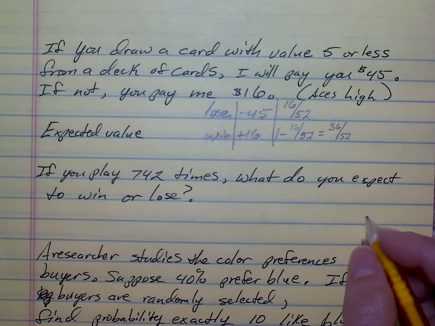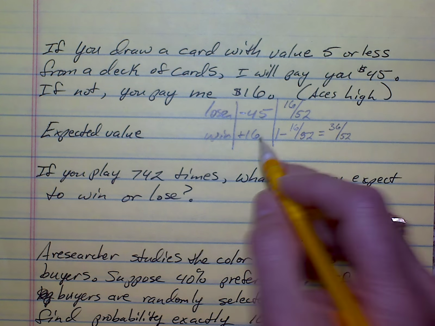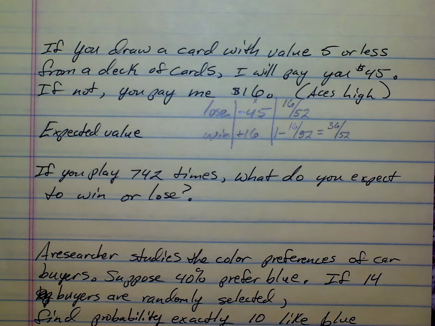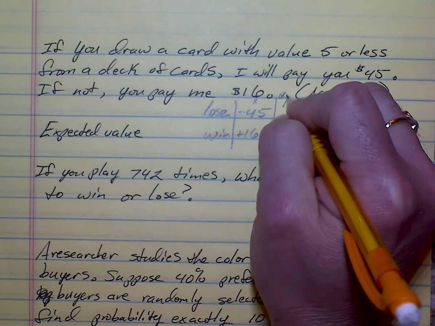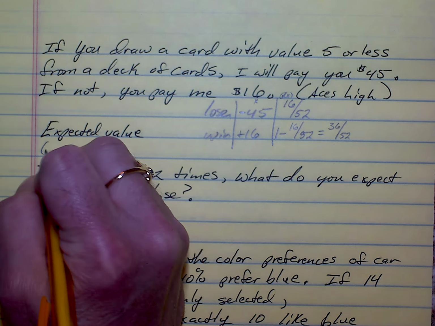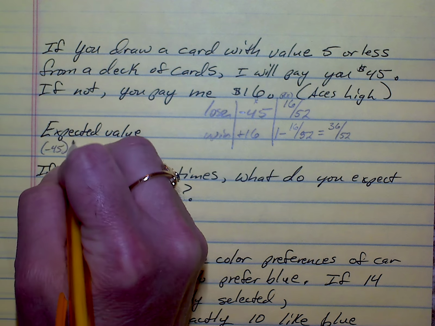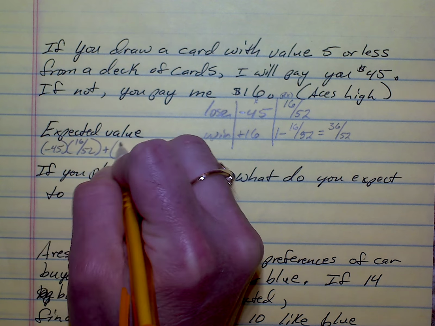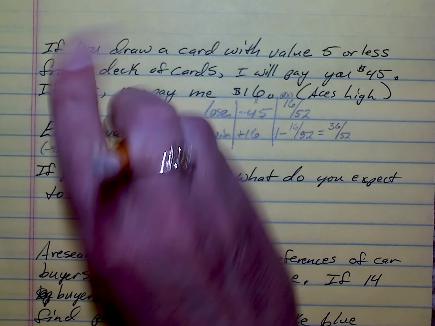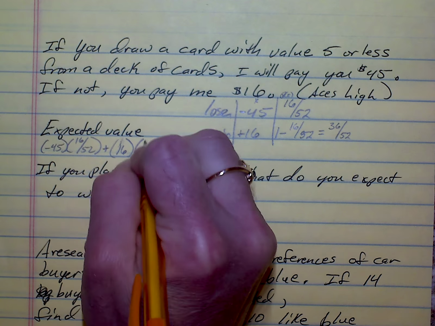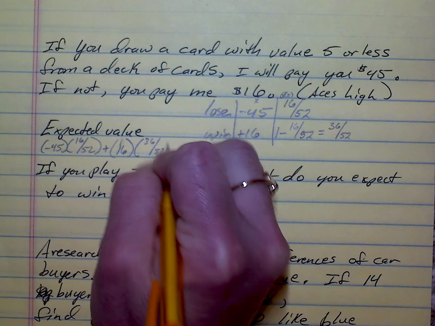Now, we have expected value to find. We just made our own table. We're going to take x times p of x and find the sum. So I'm going to take negative 45 times 16 over 52 plus 16 times 36 over 52.